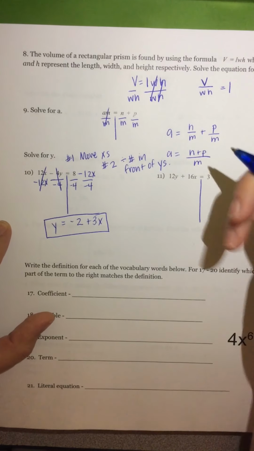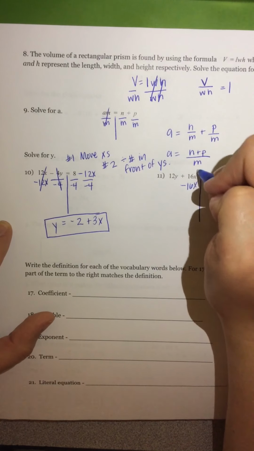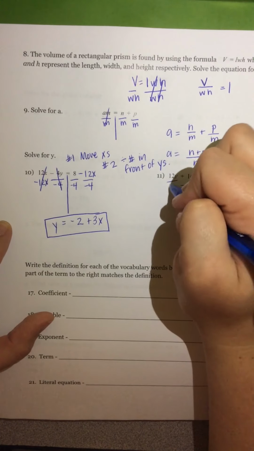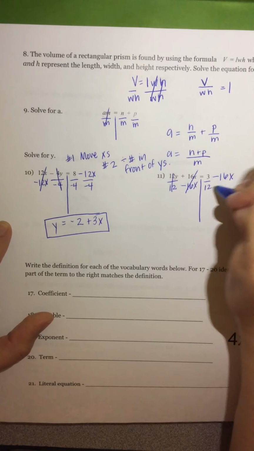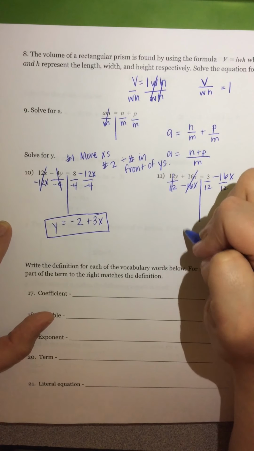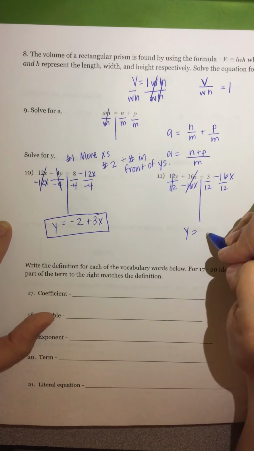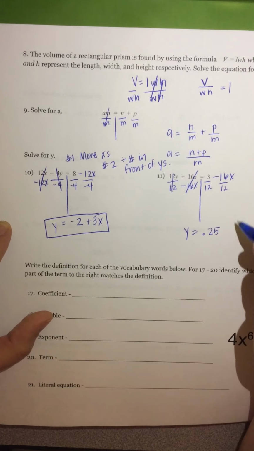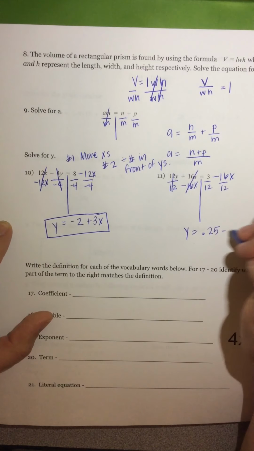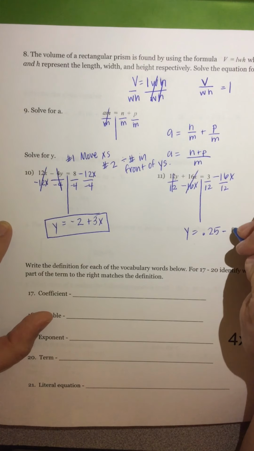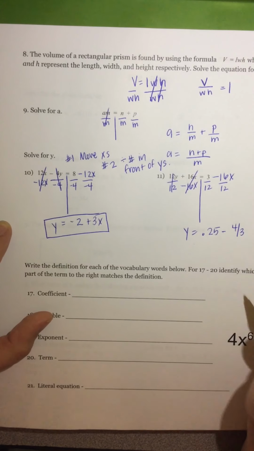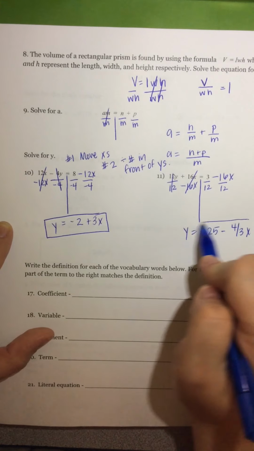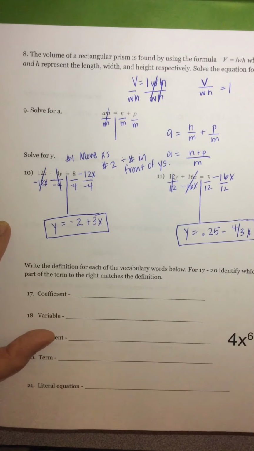Same with this one. Move my x's. So we've got a -16x because it was plus. Divide by the number in front of my y. So we're dividing by 12. Okay, remember everything on that side gets divided by 12. So we've got y equals 3 divided by 12 is 0.25. Okay, you could have also put a fourth. -16 divided by 12 is negative. You could leave it as 16 over 12, or you can put 4 over 3 x, because it's going to give you a really awful decimal. Okay, you could have also left that first one as 3 over 12. That would have been perfectly fine.